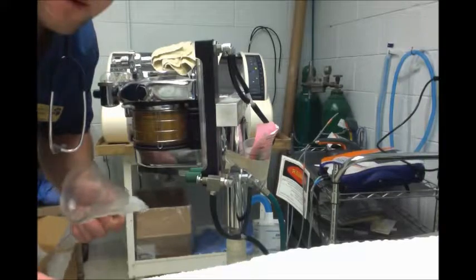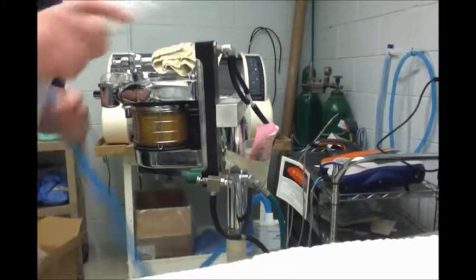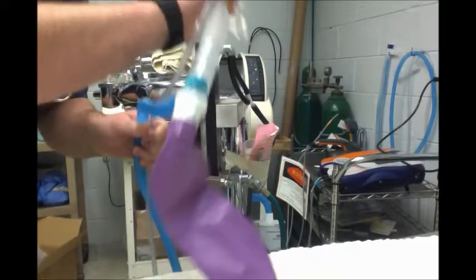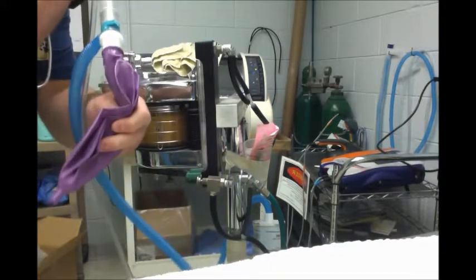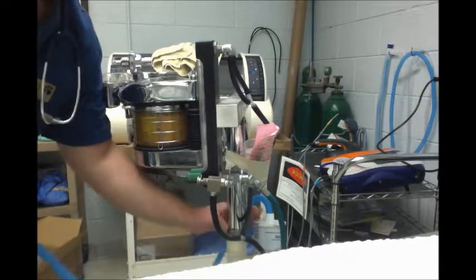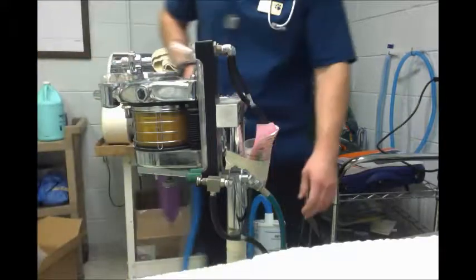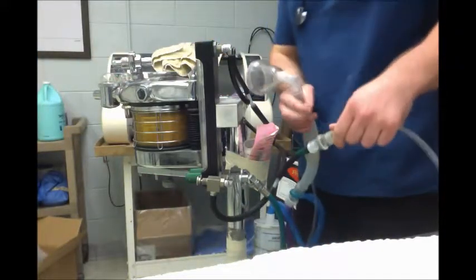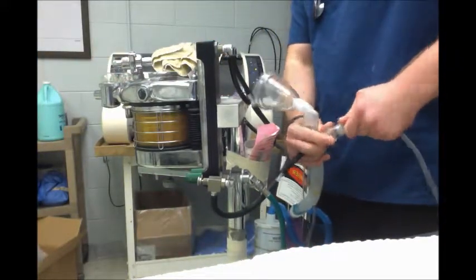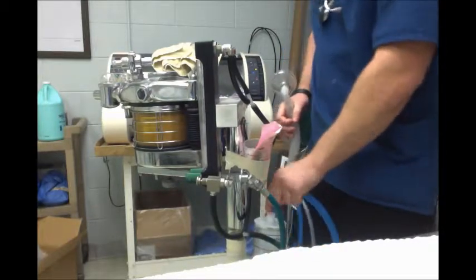Alright, so we're just going to go over the anesthesia machine real quick here. Right now we've got the non-rebreathing system hooked up, so we've got our bag here. The scavenging system hooks up to the back here, and then we've got the oxygen, which hooks up right here. So we'll take that off, and then we'll hook up the rebreathing system.